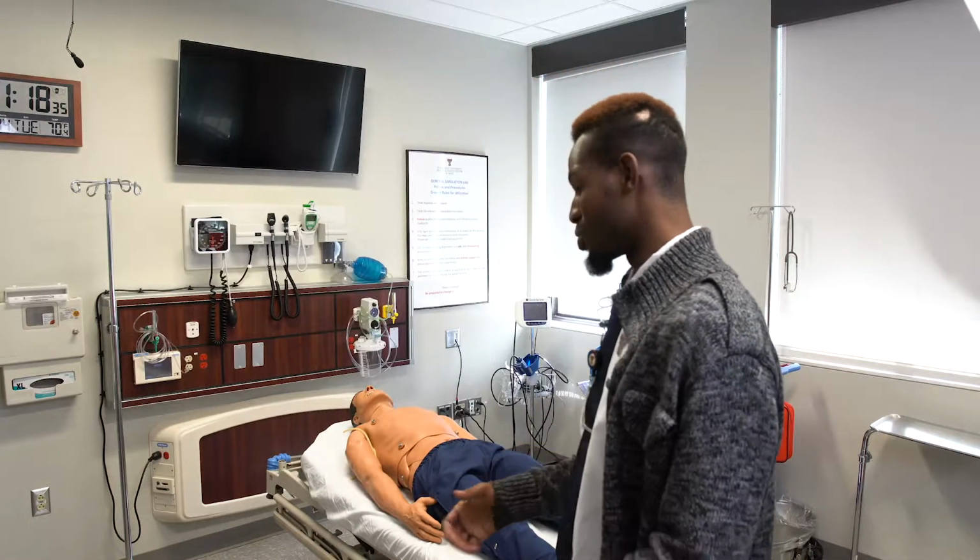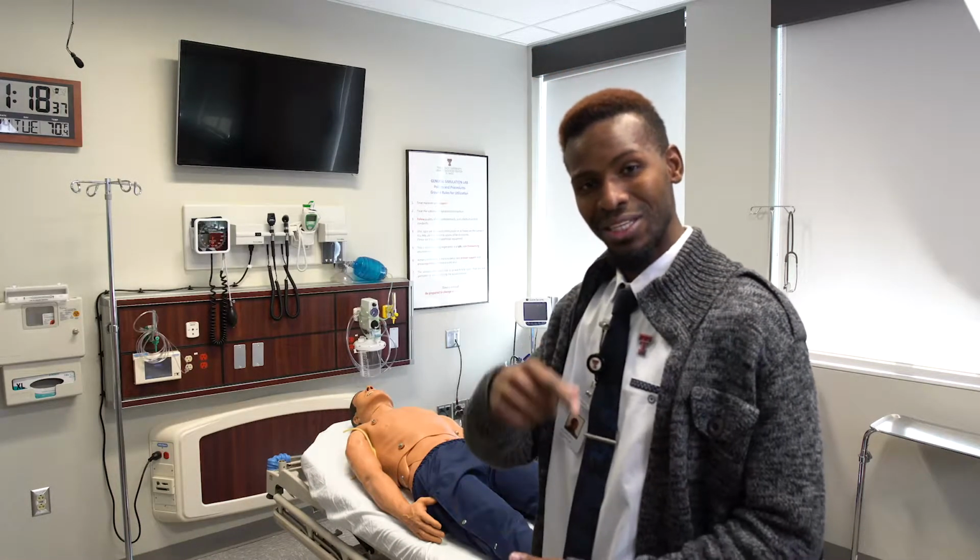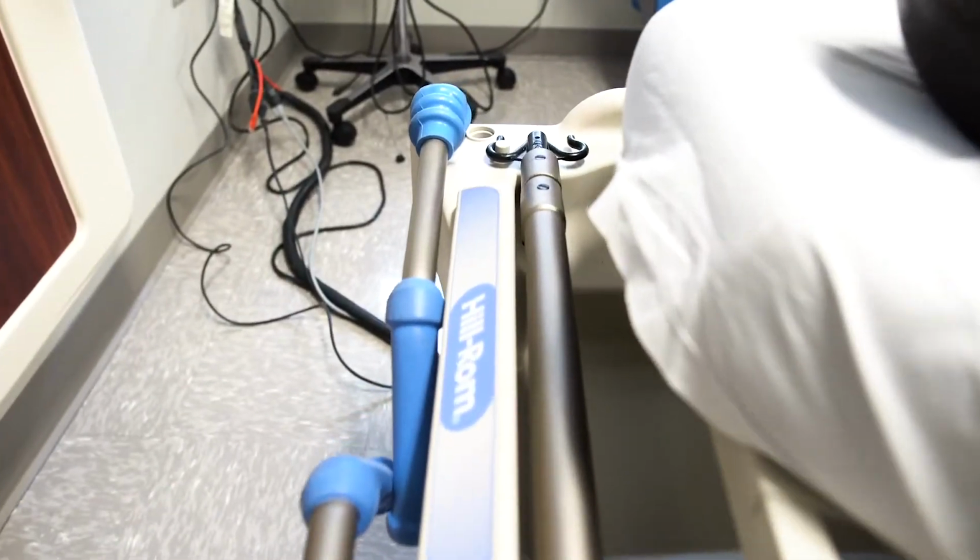Okay, we have arrived in your immersive simulation room. Here you will find the trauma stretcher. Let's get started. This stretcher has its own IV pole.